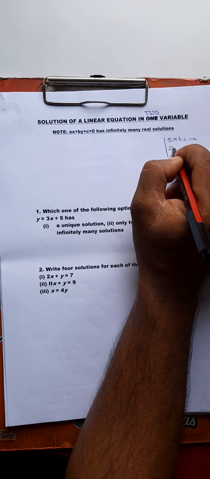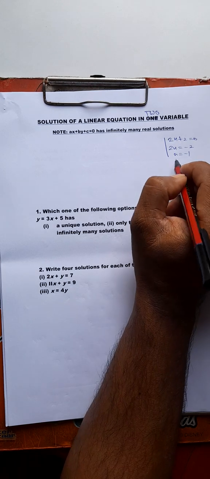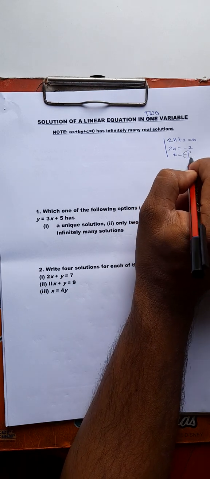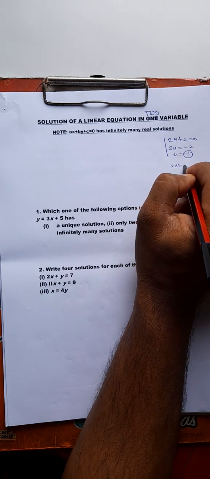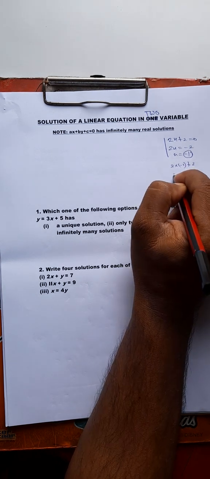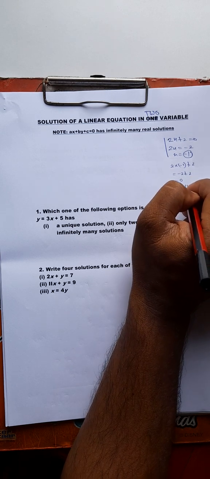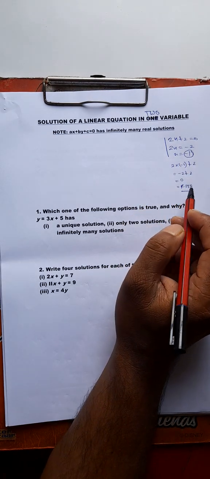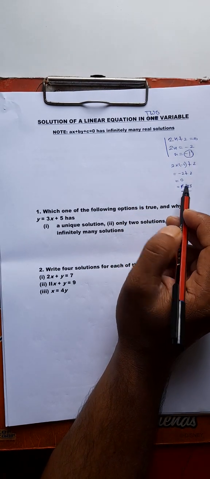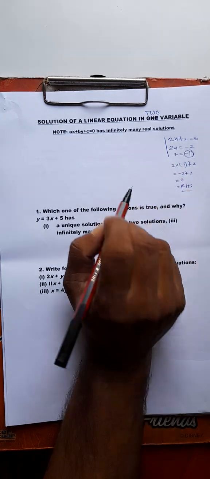So if you solve this equation, twice x equal to minus 2, x equal to minus 1. Now x equal to minus 1 is the solution of this equation. If you put x equal to minus 1, 2 into minus 1 plus 2, minus 2 plus 2 equal to 0, equal to the right hand side. That means for x equal to minus 1, the left hand side and right hand side are the same. So this value is called the solution of this linear equation in one variable.